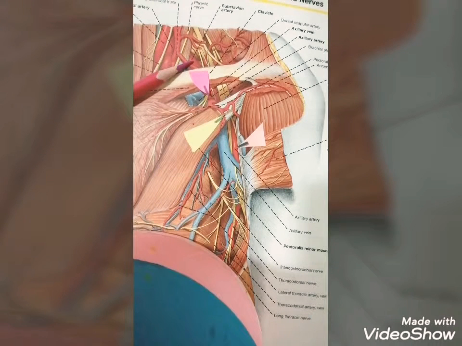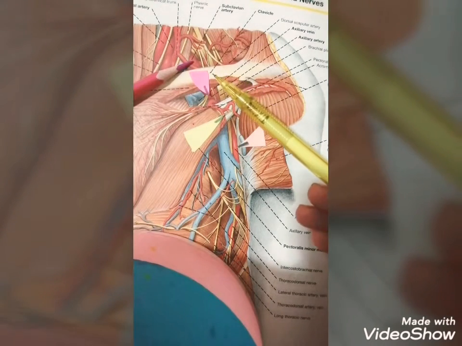Here I am discussing the axillary artery. It is the continuation of the third part of the subclavian artery, as I have shown you with the pencil. The axillary artery commences at the outer border of the first rib and enters the apex of the axilla by passing over the first digitation of the serratus anterior, behind the midpoint of the clavicle.